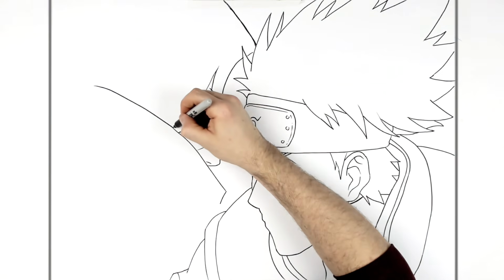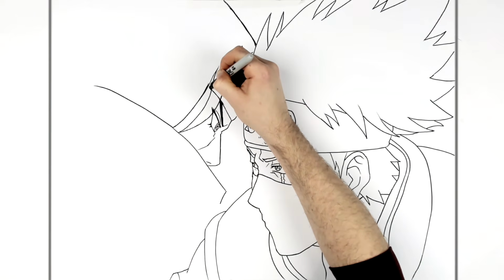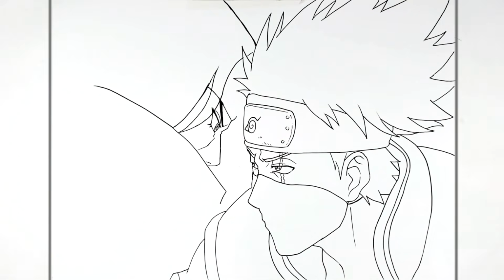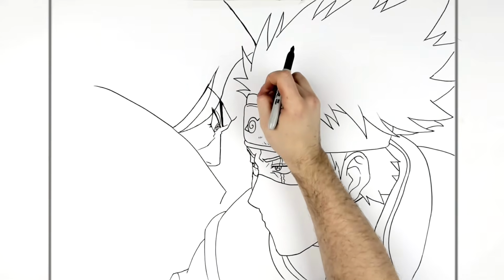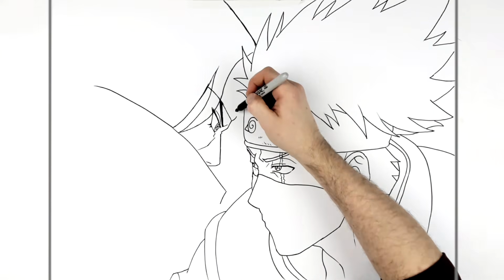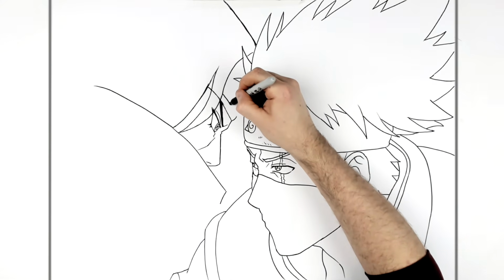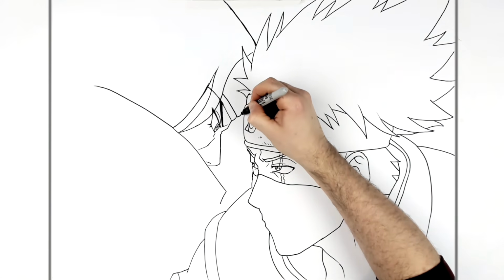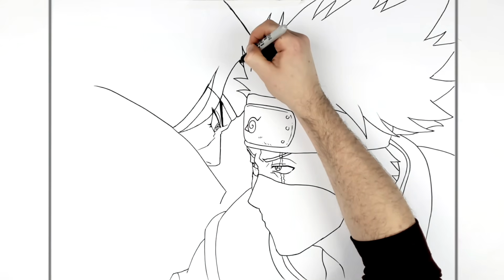And then another piece of hair coming down this way. No, I'll come back. Sorry. Focus. Metal plate of his headband just here. Goes around behind Kakashi's hair, and like the top of it is here somewhere.